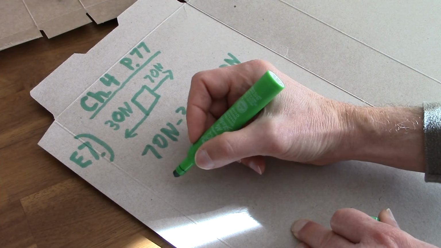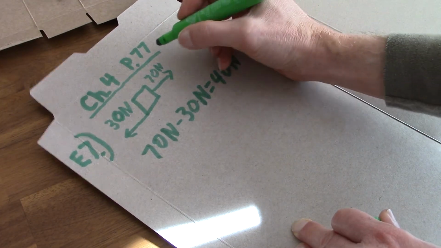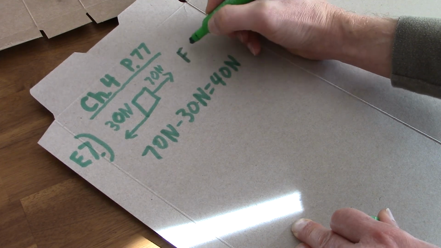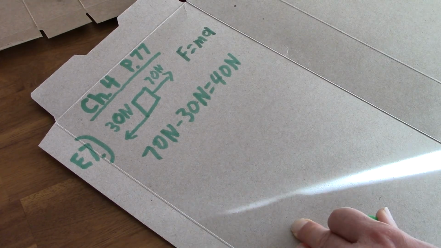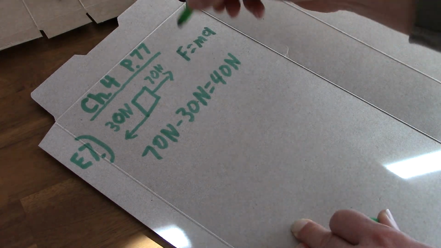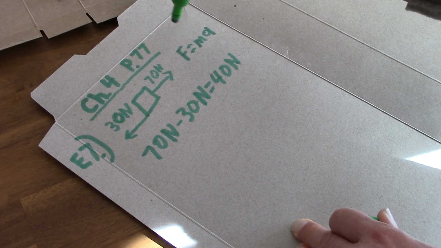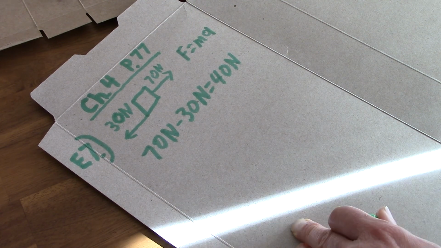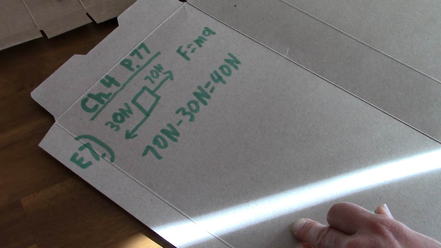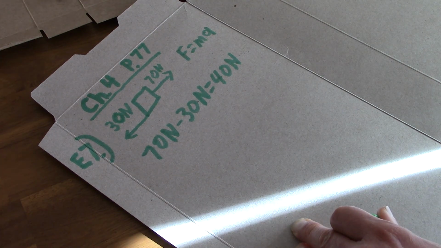So mass, right? We know that our basic formula is force is equal to mass times acceleration, right? Newton's second law. So whenever we have an equation like this, we can solve for anything else. So here we have the force, and I'm sorry, we're given the force and the acceleration, and we're going to solve for mass.